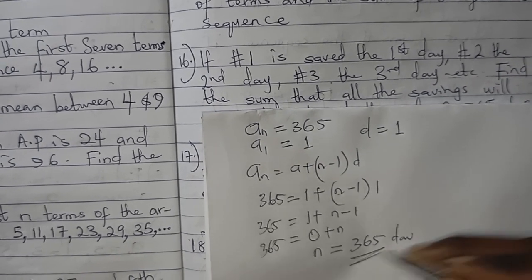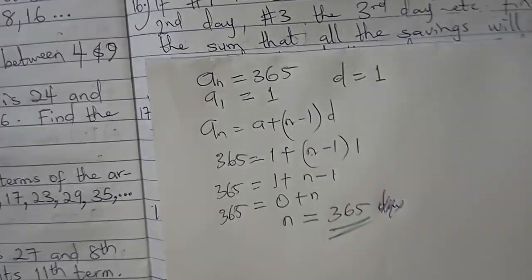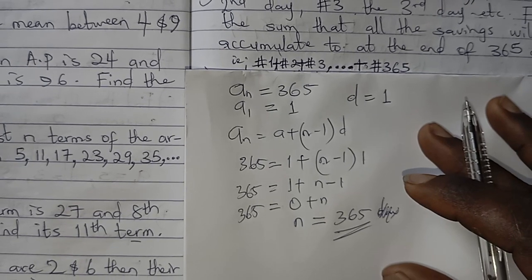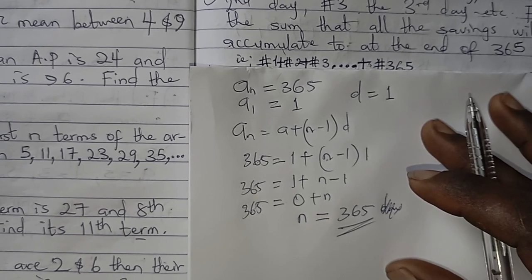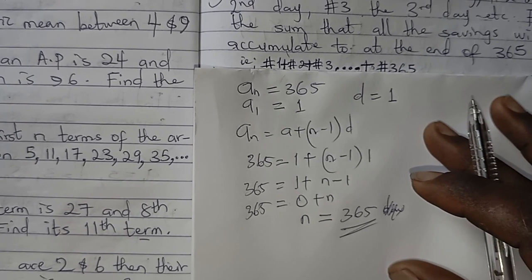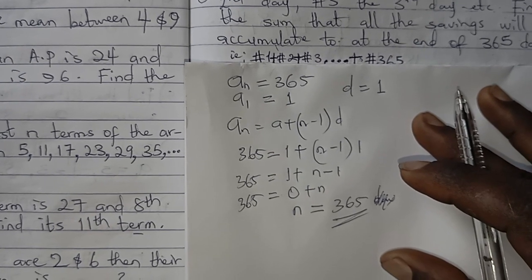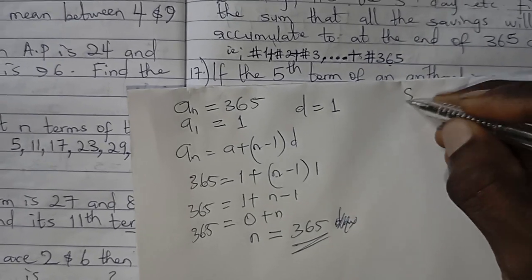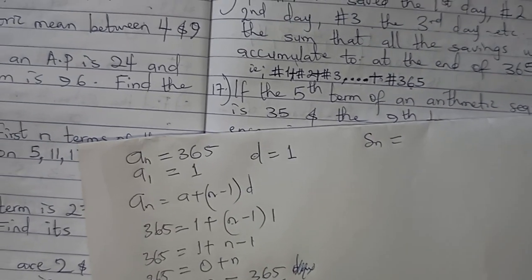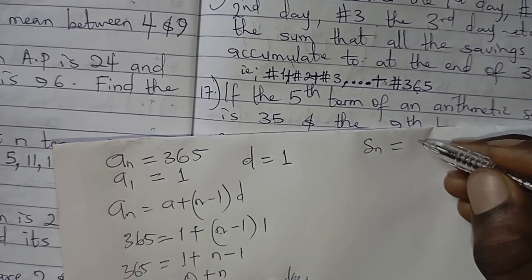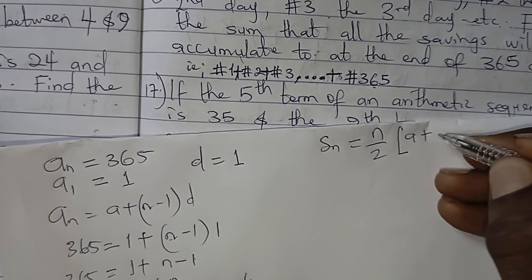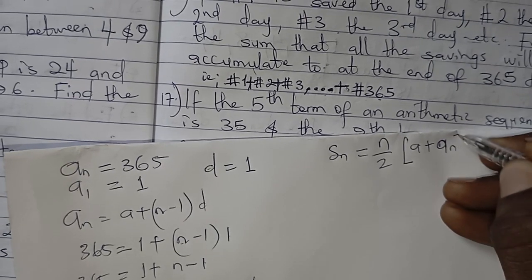So it's 365. The number of days, or number of savings. Now all the savings will accumulate. Find the sum that all the savings will accumulate to at the end of it. So number of terms is 365. So remember that Sn is equal to n over 2 into a plus An.